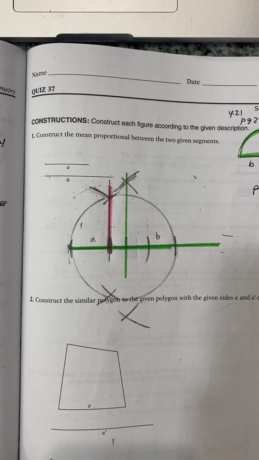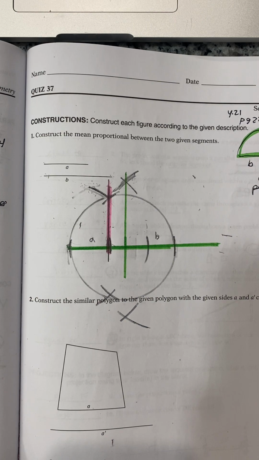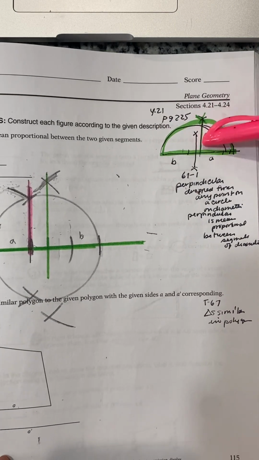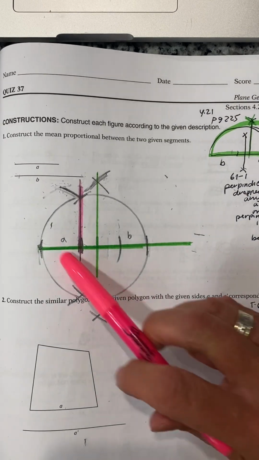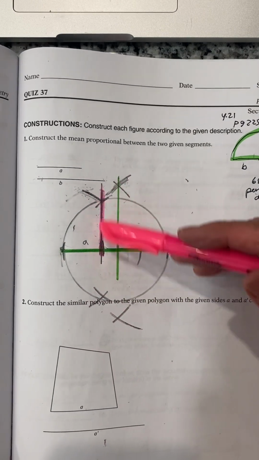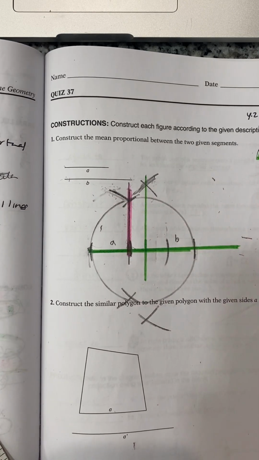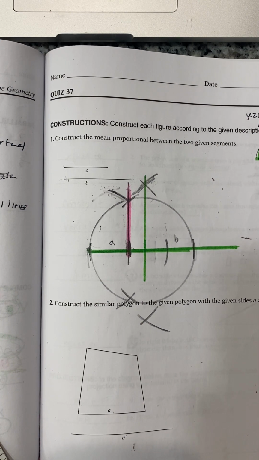Since I put the A, see this other one up here, this one was opposite. They measured out the B and the A so that the perpendicular was on that side. But this one, I did the A first and then the B. So this is the perpendicular mean proportional right here between those two. Perpendicular mean proportional. Okay, so let's go on to constructing the similar polygon to the given polygon with the given sides.